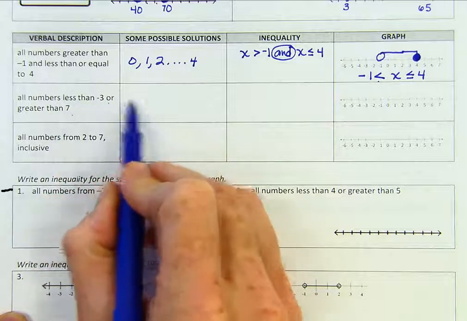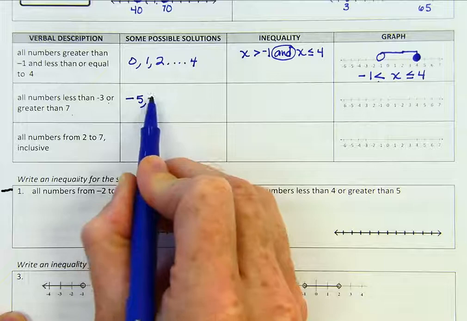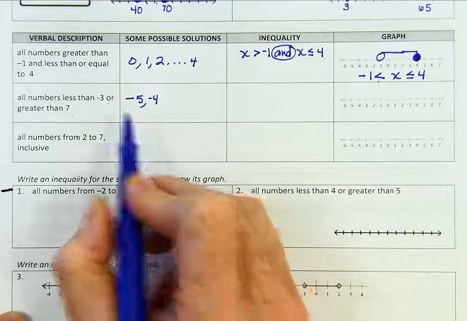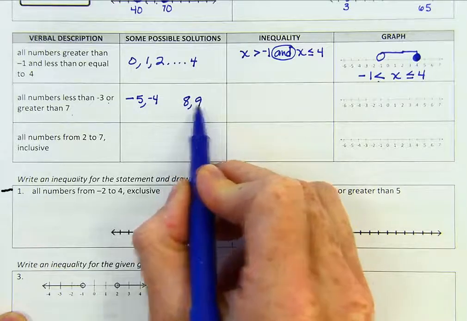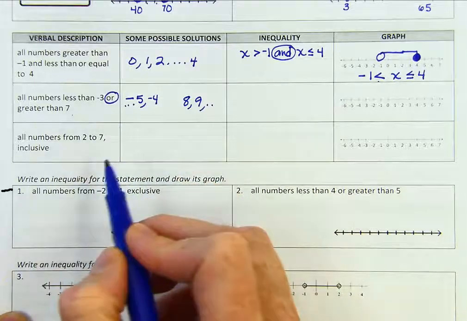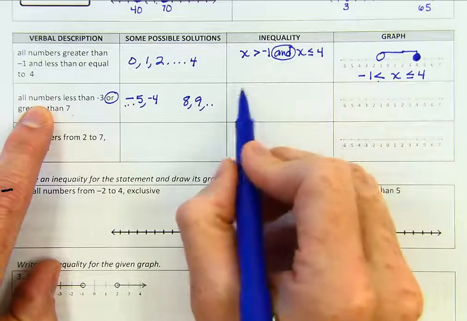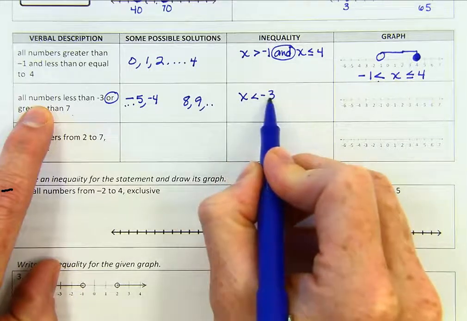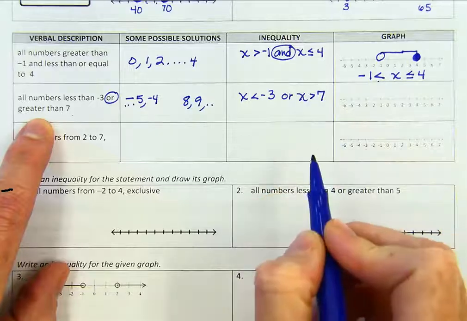So what are some numbers that would work? Less than -3, well, -5, -4, okay? Or greater than 7, well, 8, 9, and so on. So for this one, you clearly see the word or. So the inequality would be all numbers less than -3 or greater than 7.